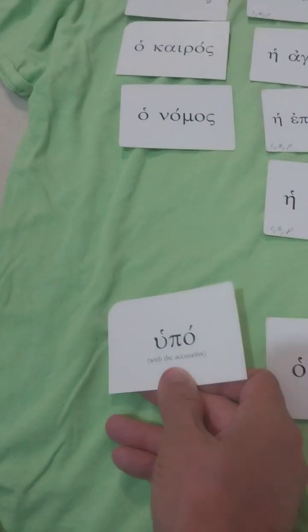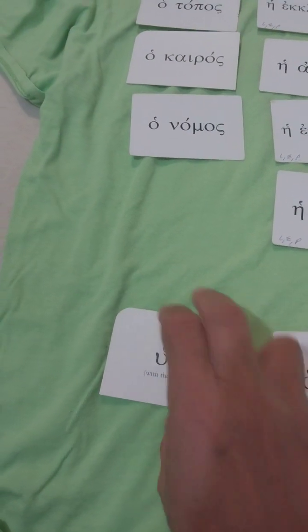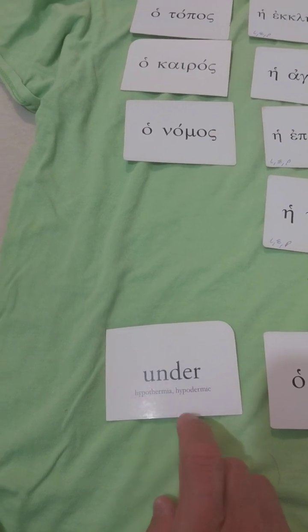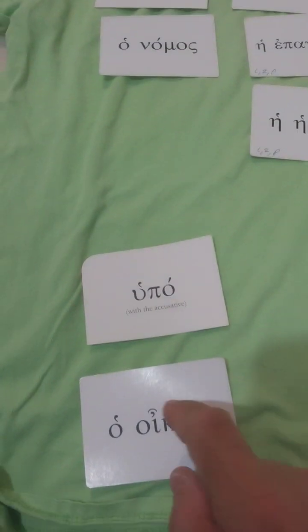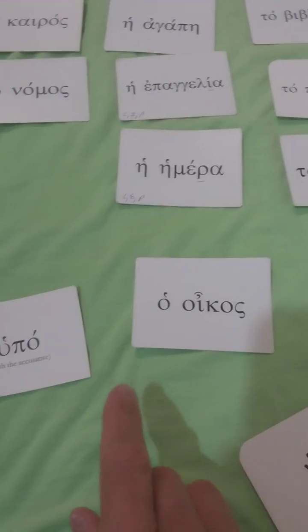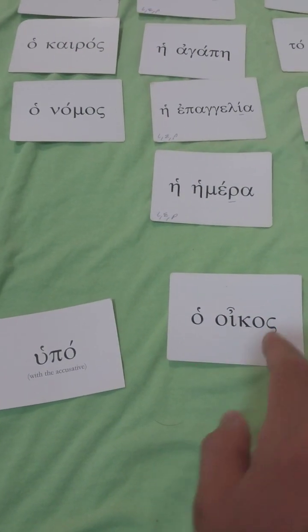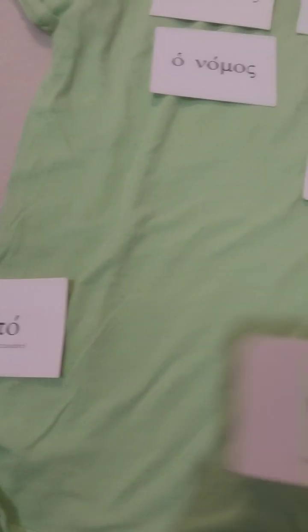Since upsilon as a capital letter looks like a Y, that's why when it comes into English quite often it's hypo as opposed to hupo. So anyway, hupo like underneath, right? Hupo ton oikon. So ton, tau, omicron, nu, oikon, right? So there you go.